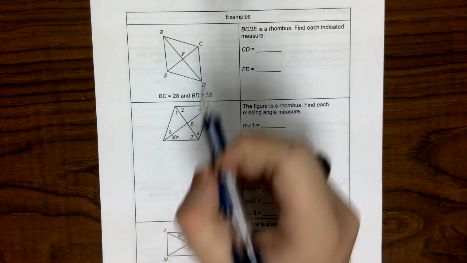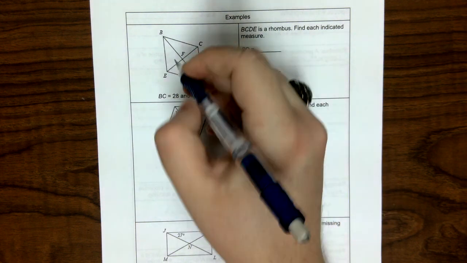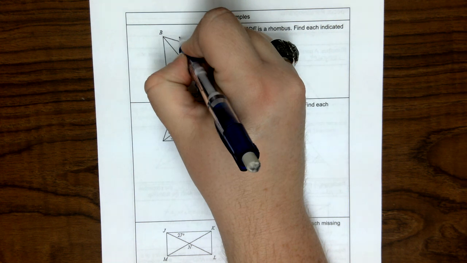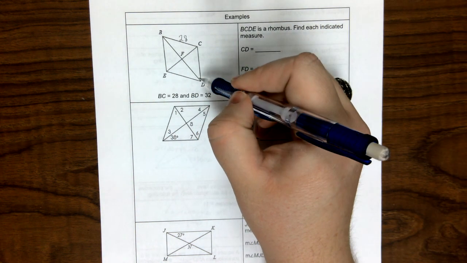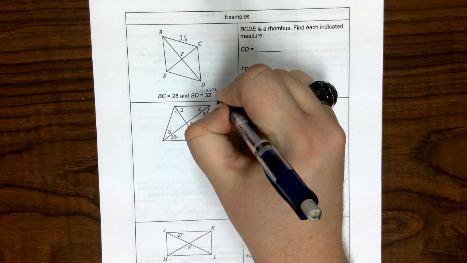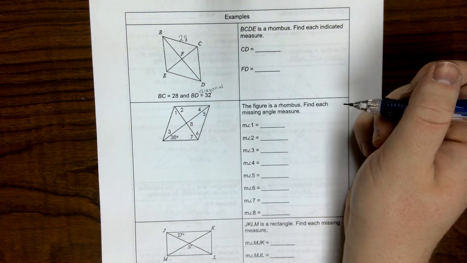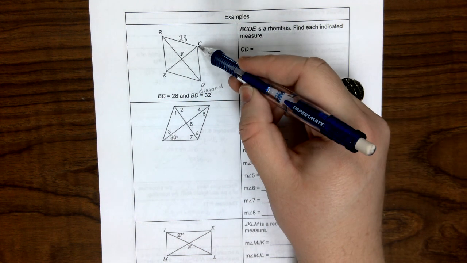Okay, so I told you it's a rhombus. We want the indicated measures. They tell us that BC is 28, so I'm going to mark that where it's at. And BD, that's the diagonal, so let me write what that is. What is CD? CD is right here.